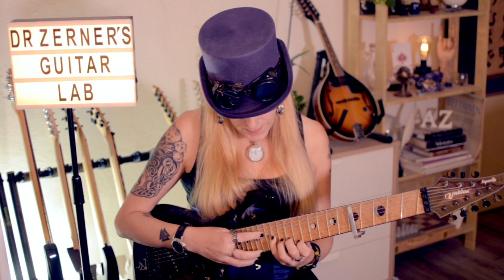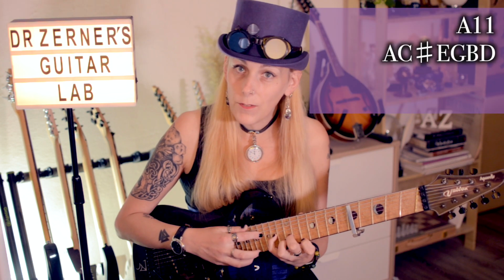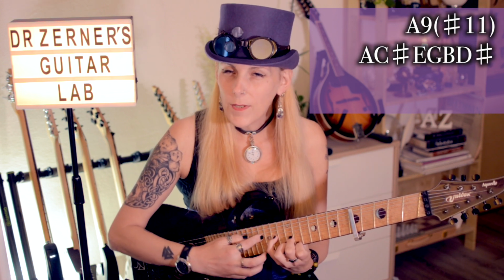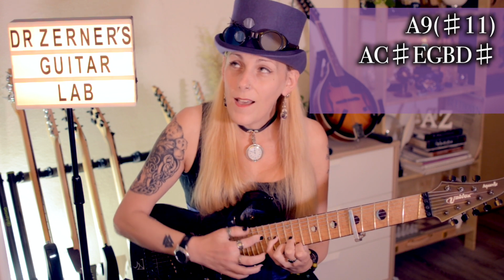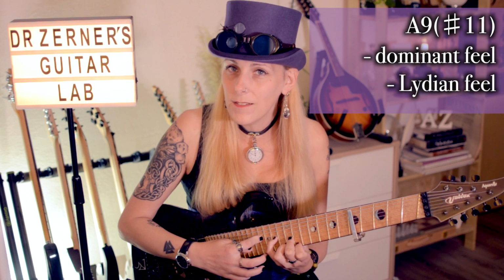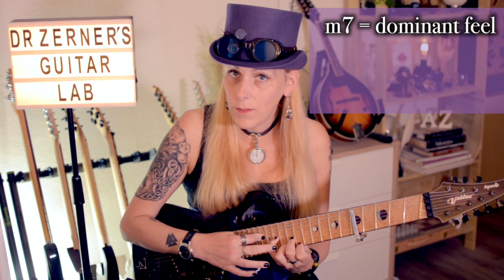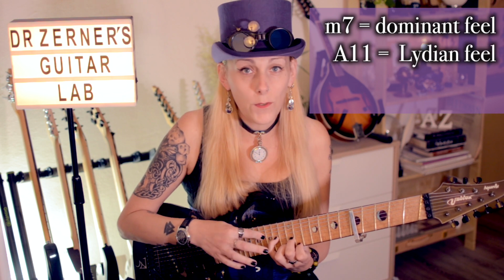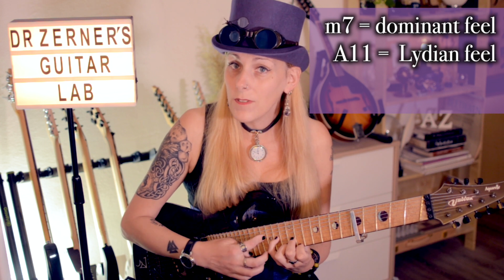Now, if we take the same chord, the major 11th, and we move the 11th and make it sharp, we get this very, very fancy type of chord, and it has the dominant type of feel, but it also has the Lydian type of feel. And this happens because here we've got the minor 7th, which makes the chord dominant, and we've got the sharp 11, which, if you remember from the beginning of the video, it's very typical for the Lydian mode.